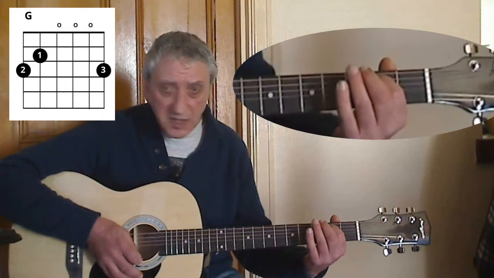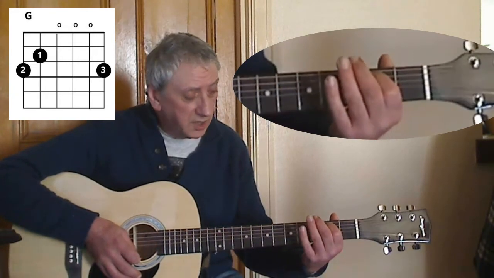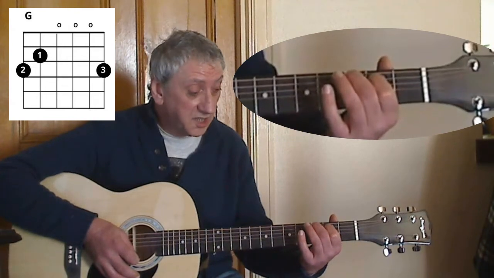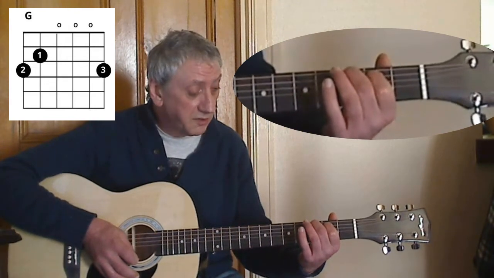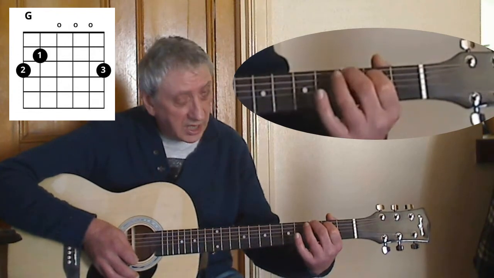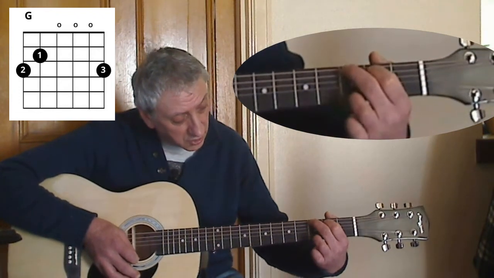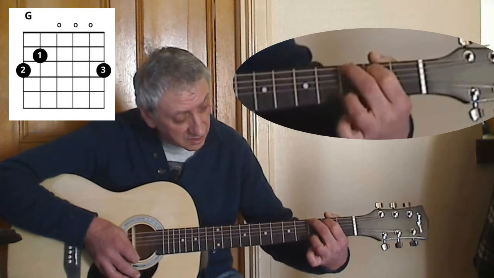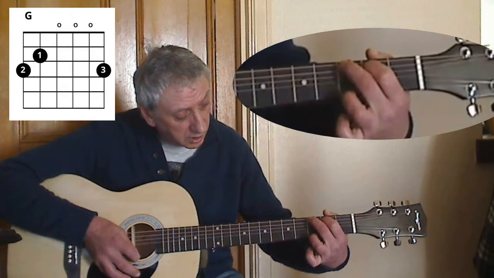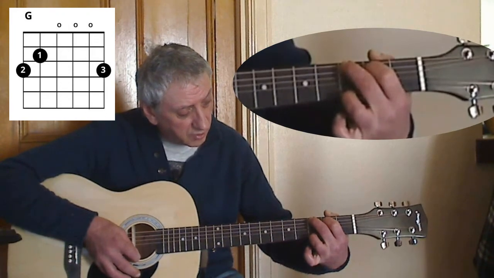And then we're going to take our middle finger and place it on the 6th string, 3rd fret. And then we're going to take our 3rd finger and place it on the 3rd fret of the 1st string, which is your top E. Okay? Right there, like that.